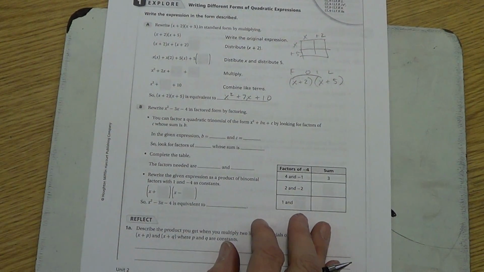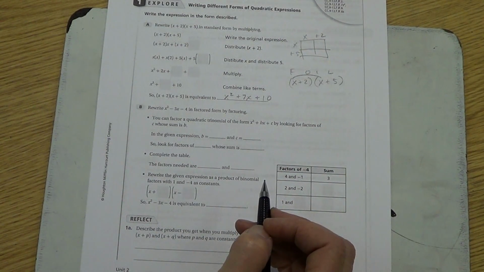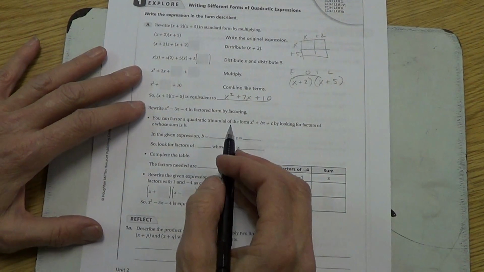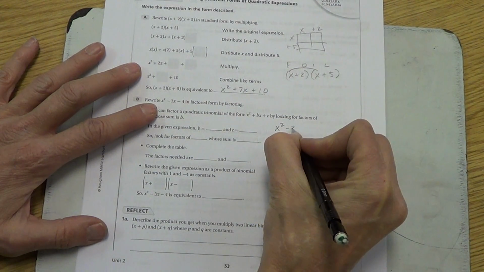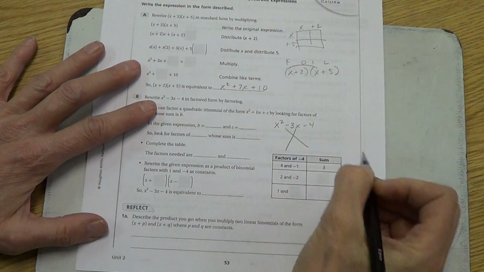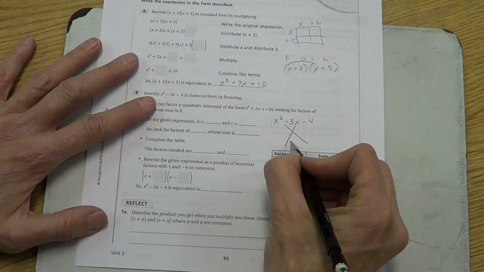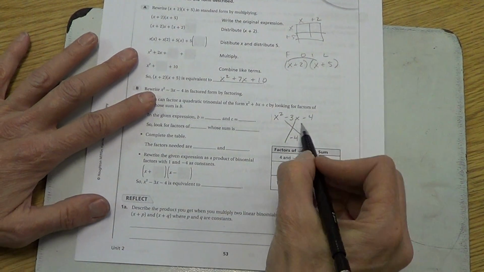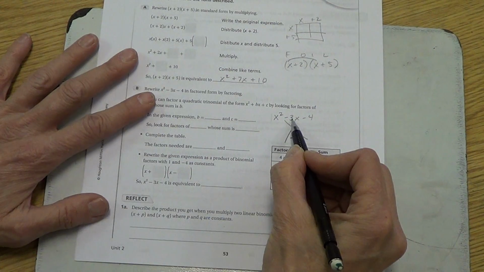Now we want to take a standard form expression and go backwards and go into intercept form. And all that you need to do in order to do that is go x squared minus 3x minus 4. You guys have been playing the x game for quite some time. Take your first times your last. Your first is 1. 1 times negative 4 is negative 4. Now we have to think of two numbers that will multiply to be 4 and add to be 3, we say.